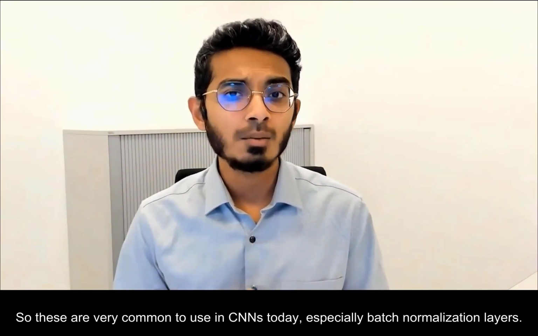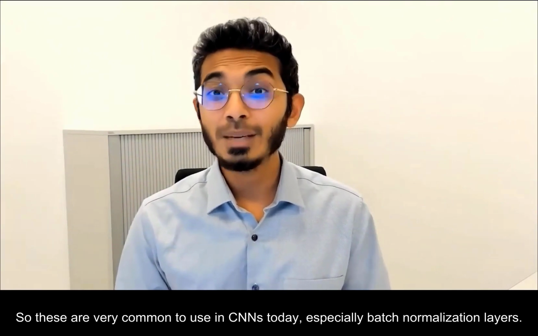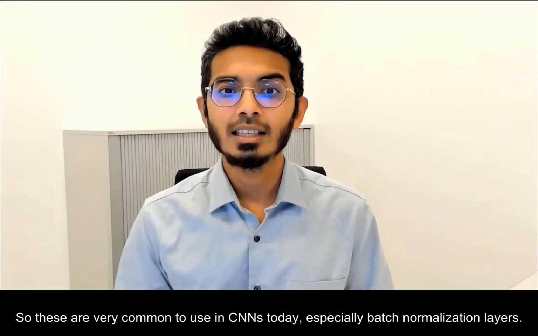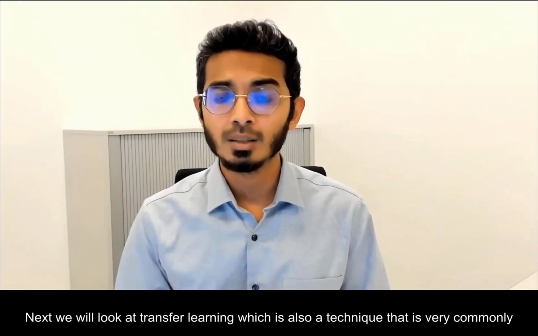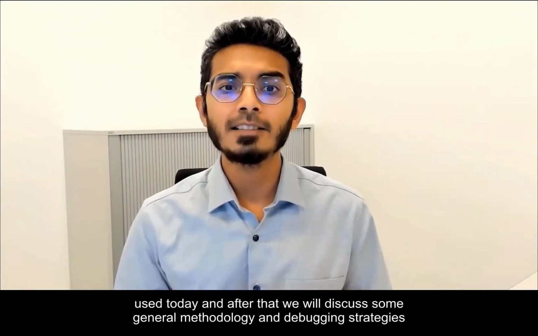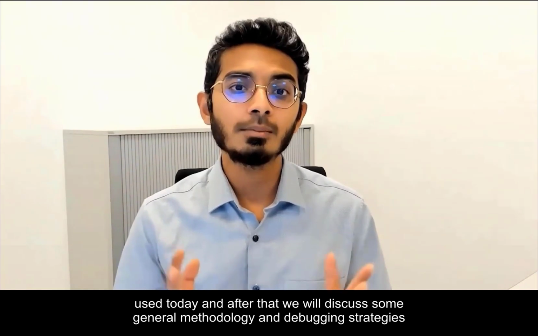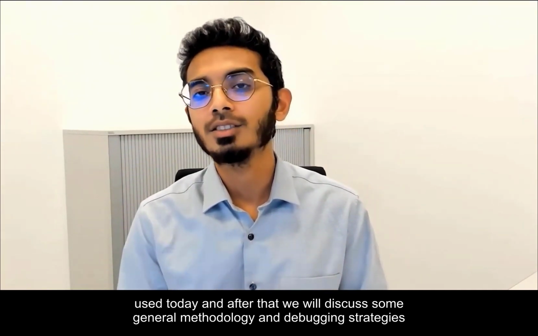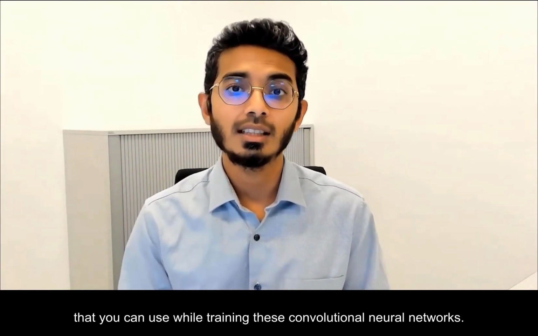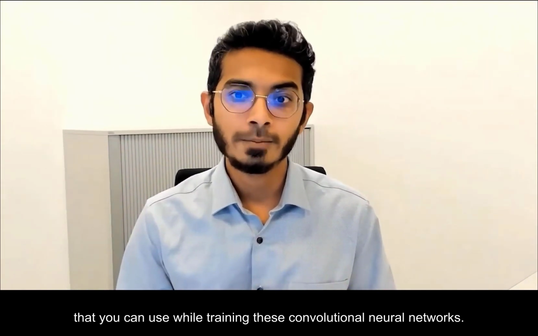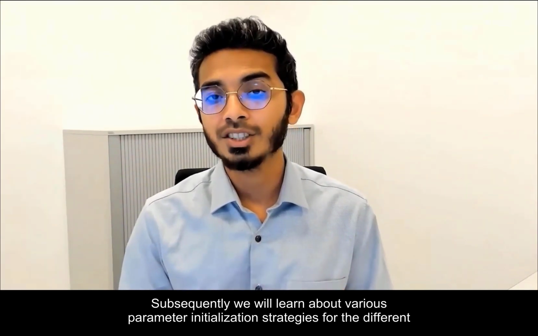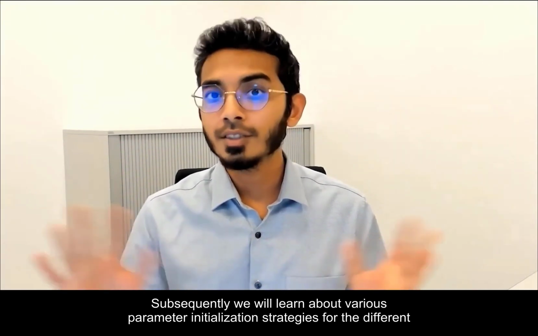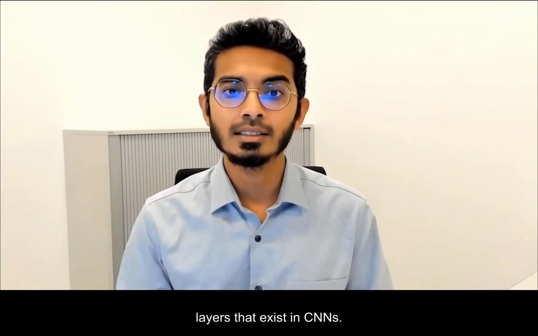So these are very common to use in CNNs today, especially batch normalization layers. Next, we will look at transfer learning, which is also a technique that is very commonly used today. And after that, we will discuss some general methodology and debugging strategies that you can use while training these convolutional neural networks. Subsequently, we will learn about various parameter initialization strategies for the different layers that exist in CNNs.